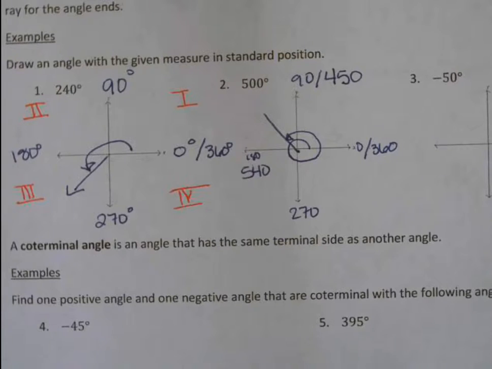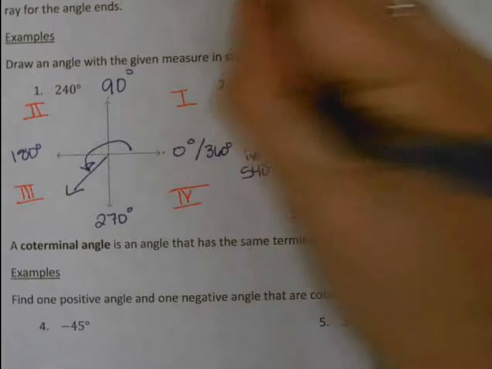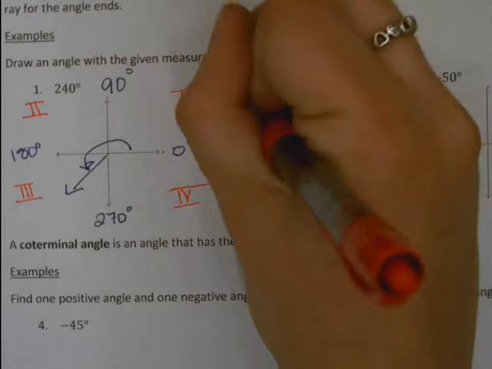Okay, so what quadrant is this one in? 2. So questions on number 2.